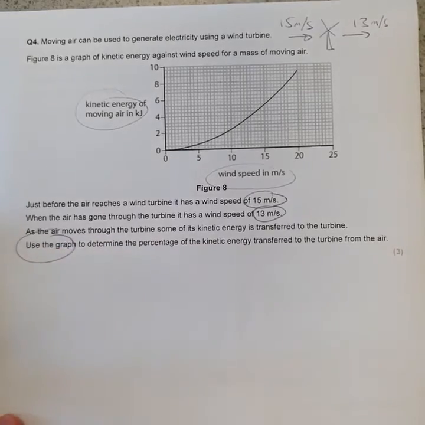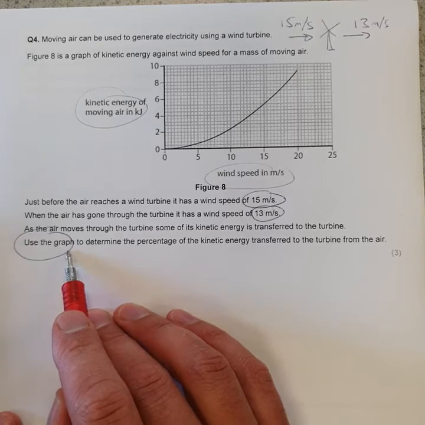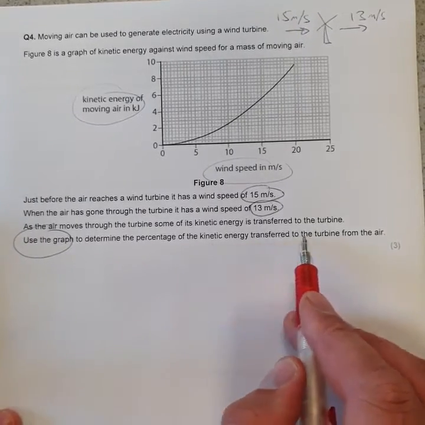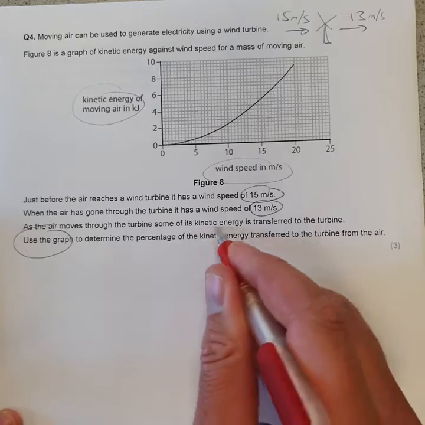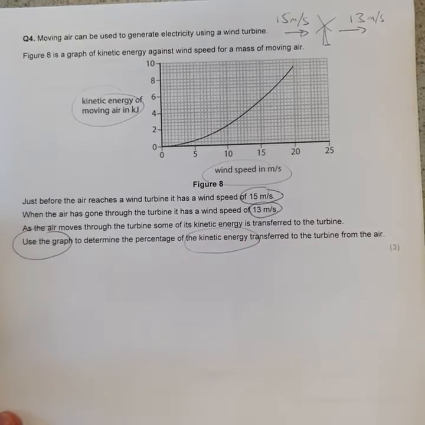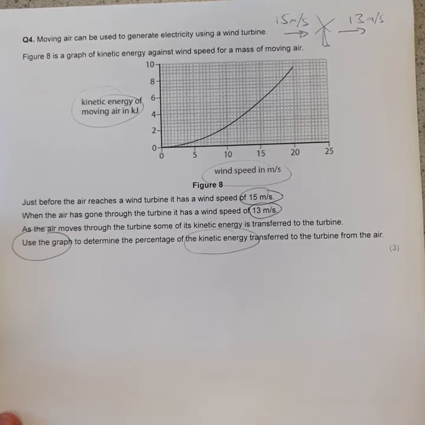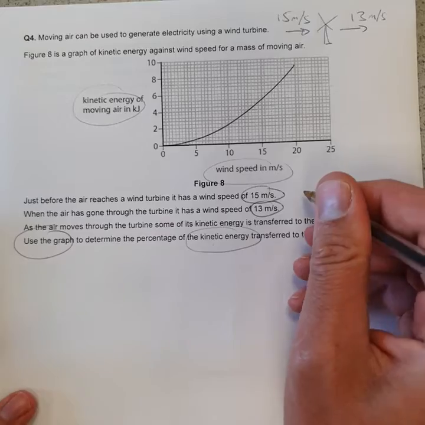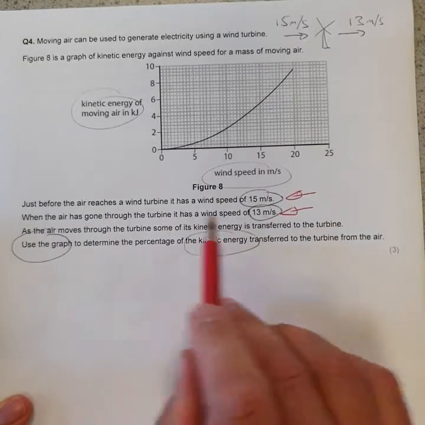So here we go, use the graph. That's the real key thing for us. We've got to use the graph. You've got a question that says use the graph, guess what you've got to do? You've got to use the graph to determine the percentage of the kinetic energy transferred to the wind turbine from the air. So with this question, the first task is to think about the kinetic energy. So let's have a look. What do we know about the kinetic energy, or how are we going to find that out? Well, the key is these two bits of information here. It goes in at 15.